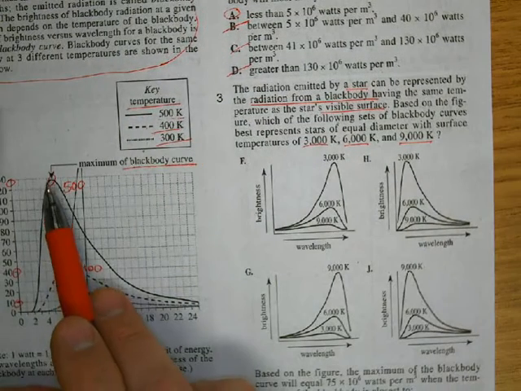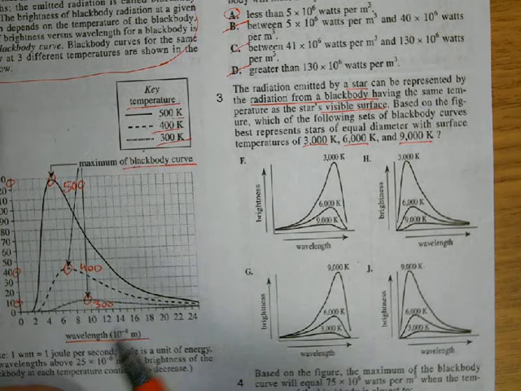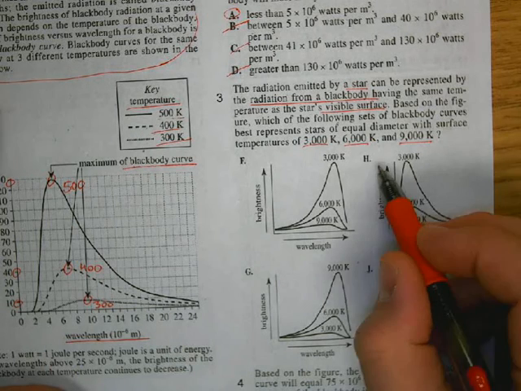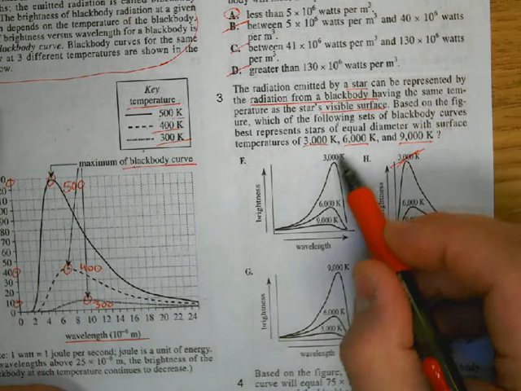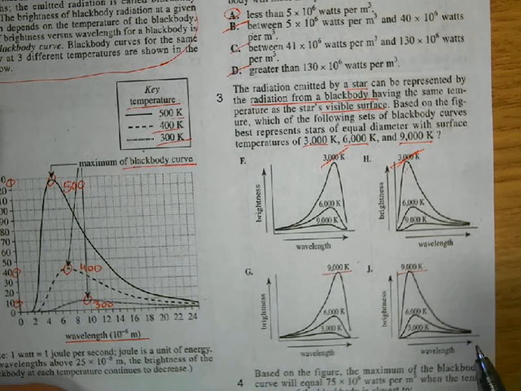The highest one is the biggest curve, the medium one is the next curve, and the smallest is the smallest curve, and it starts on the left. So the only ones that start on the left are this one, and it starts with a 3,000 on the top. That's not it. This one's got 3,000 on the top. We're left with 9,000 and 9,000 here. And the only one that looks the same is J. So that one's our answer.